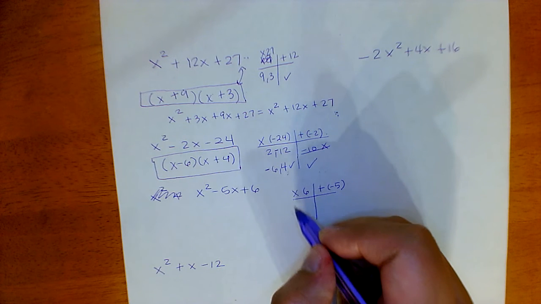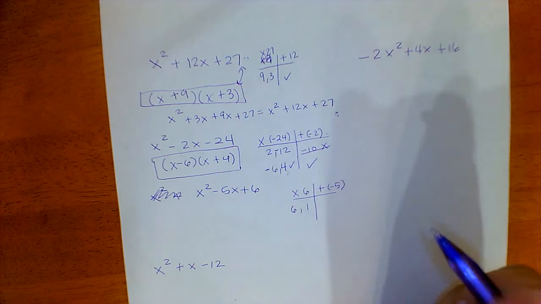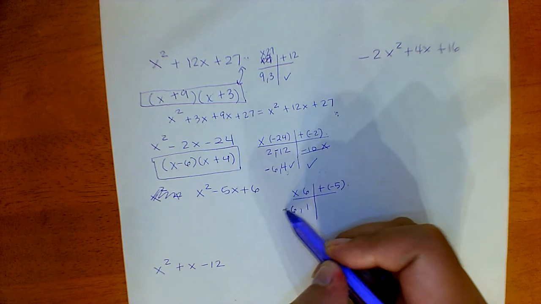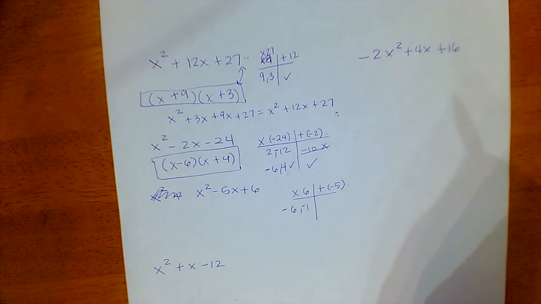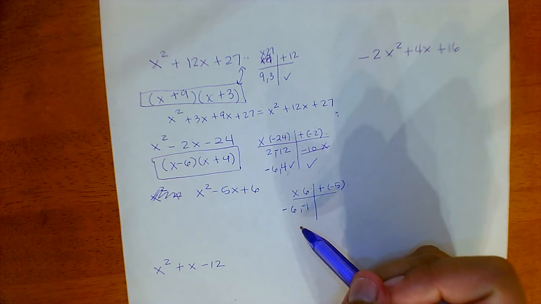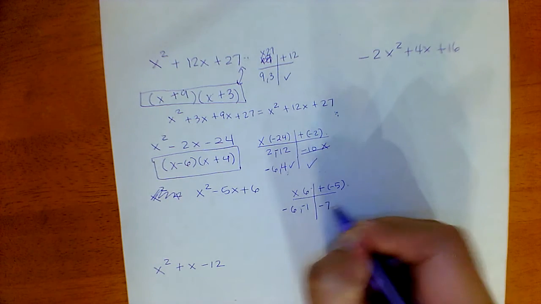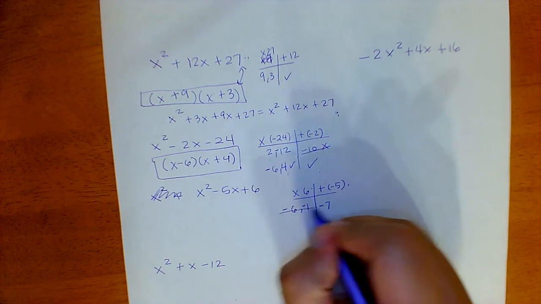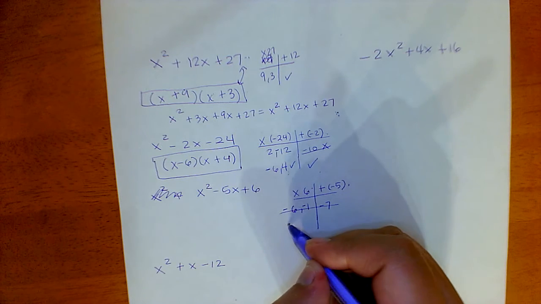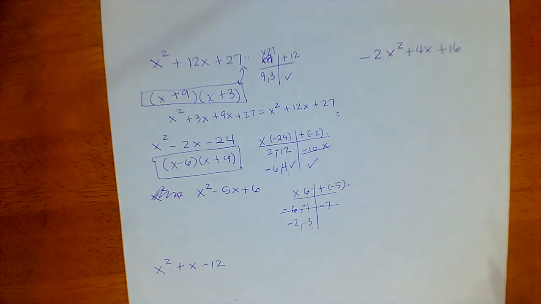So to get 6, I could do 6 and 1. To get a positive product but a negative sum, that means that both of my factored values have to be negative. Negative 6 and negative 1 do multiply to positive 6. But if I add them, negative 6 and negative 1 add up to negative 7, which is not negative 5. So that means this pairing is not going to work. Two other numbers that multiply to 6 would be negative 2 and negative 3.